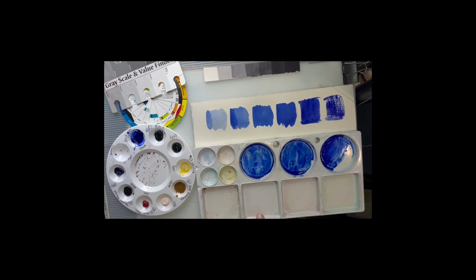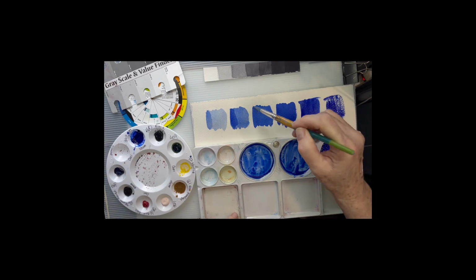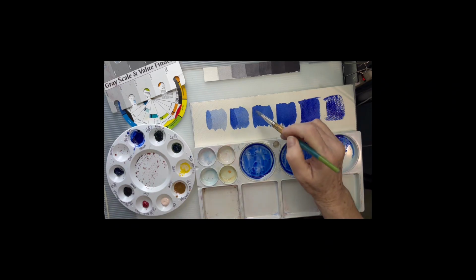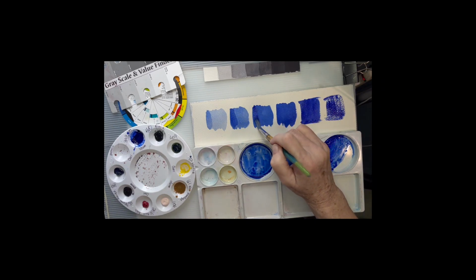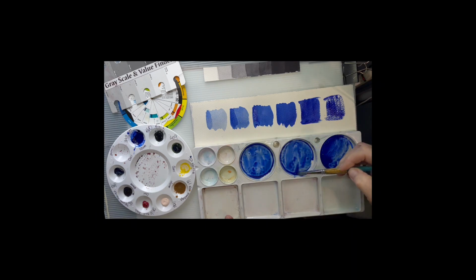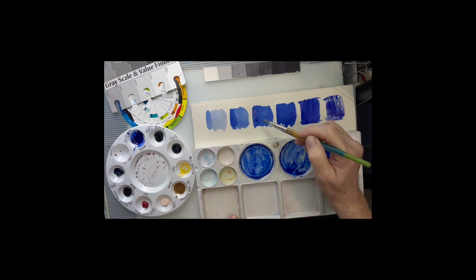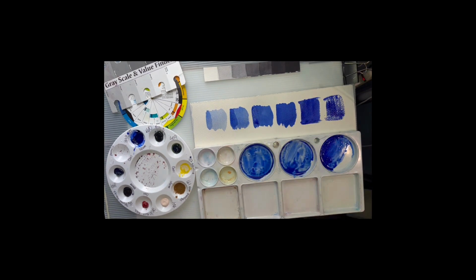There we go. The next thing we have to do is apply this mixture on top of the one that we have there. And I think it's dry enough. And we should have jumped 2 values there. Not sure if we did. Probably not quite enough. And then here, same thing. We're going to apply this value onto here.